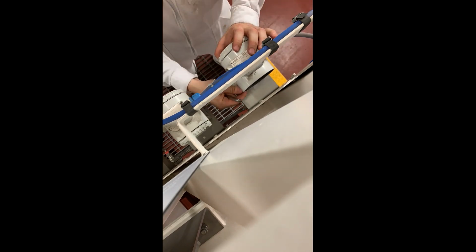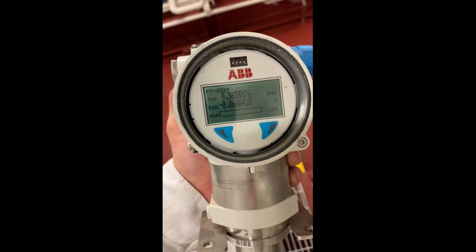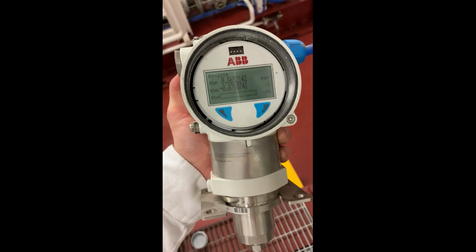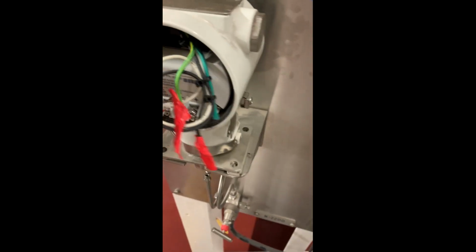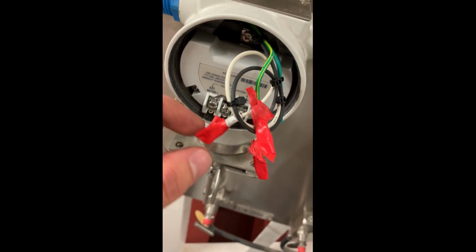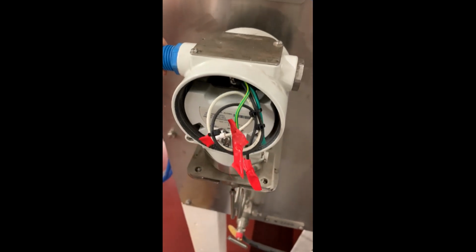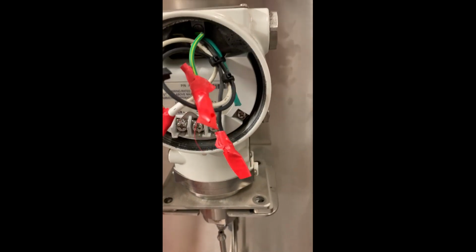Okay, come back to the compressor room and take out the old transmitter. And what can we see? We totally disconnected our sensor from the pipeline, but the pressure which the display showed is 0.3 bar, however it must be 0. Unscrew the cable connection, isolate it and install the new sensor.